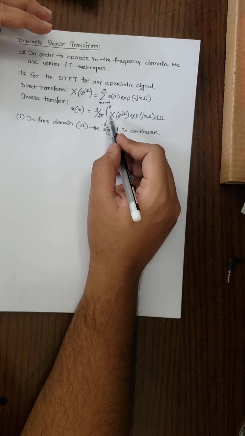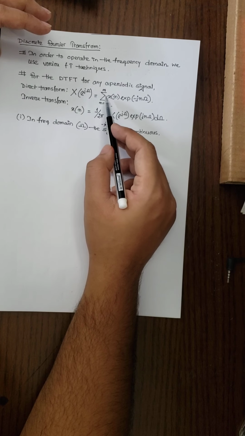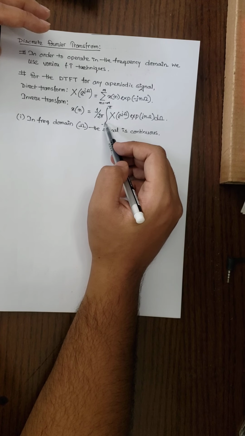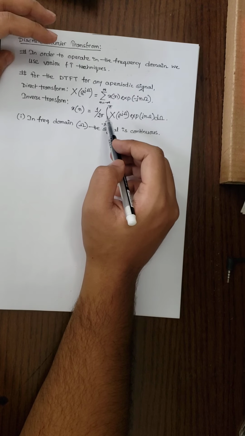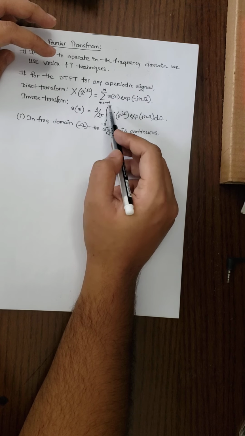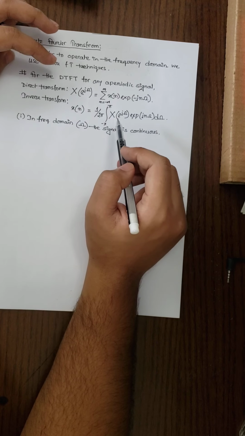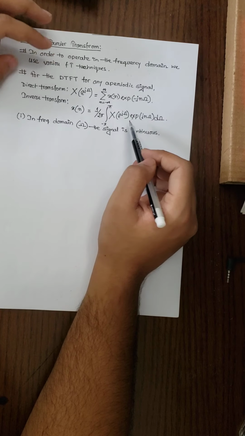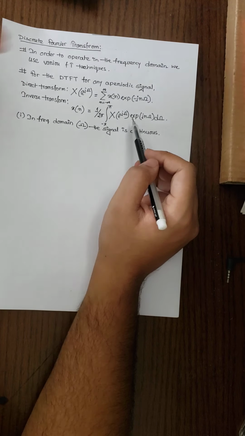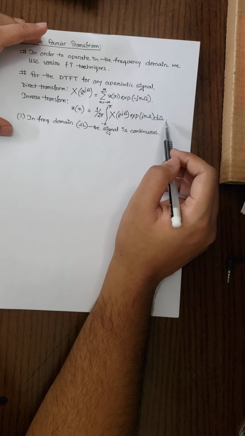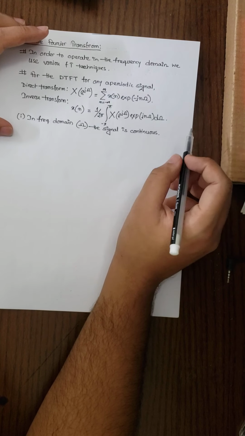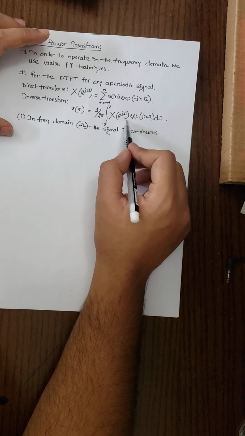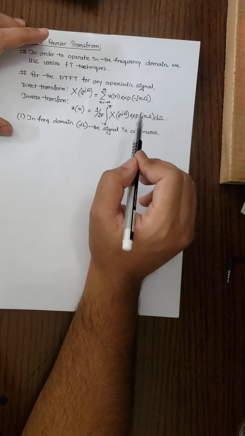In that case, we would need to use the summation operator, because in the discrete domain, the area under the curve cannot be found using integration. Now then, since we have taken integration as our summing operator in the inverse Fourier transform, it only dictates that the signal X of e to the power j omega in the frequency domain must be continuous.